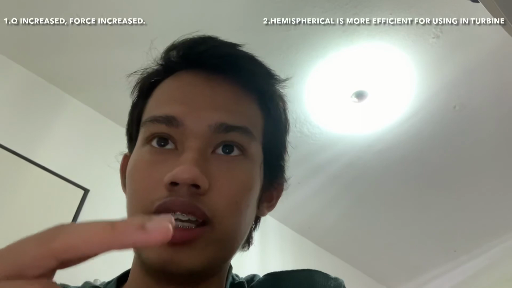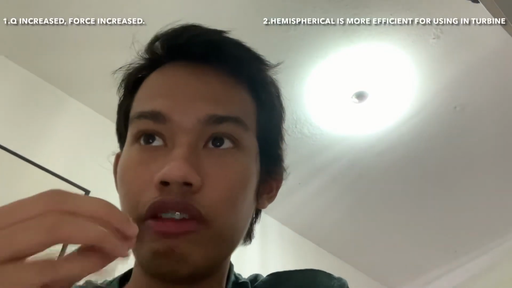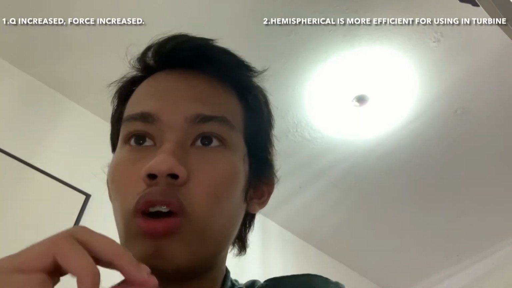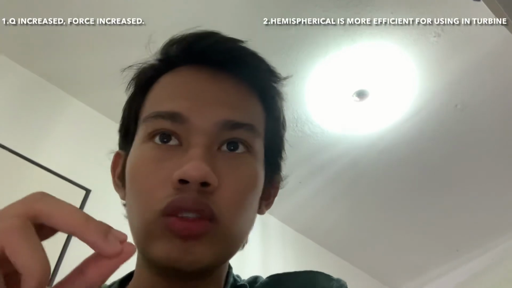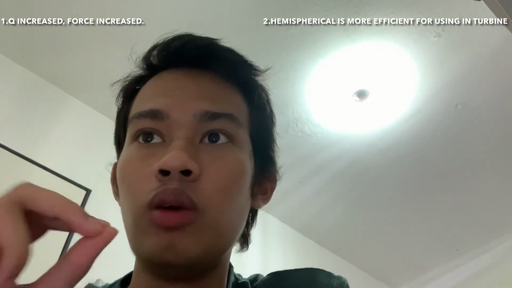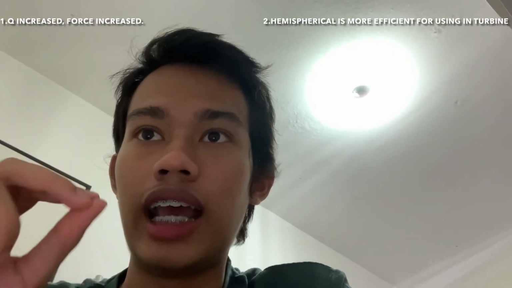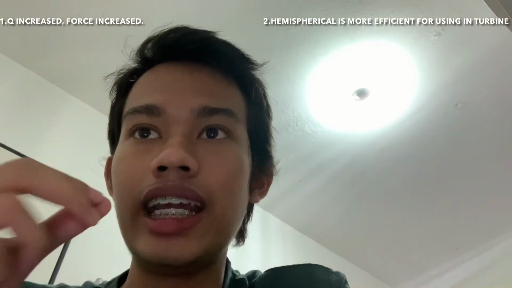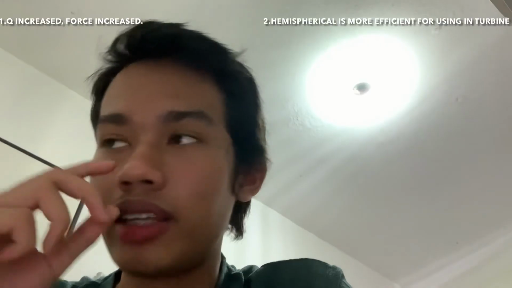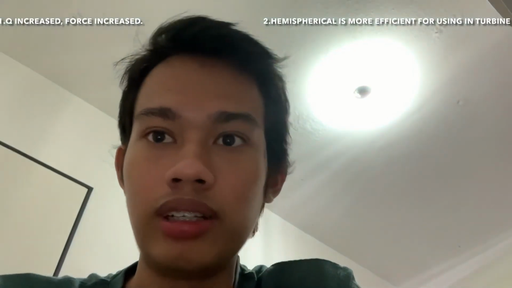The second conclusion, according to the last point, is that the hemispherical cup is more efficient for use in a turbine than a flat plate. But one point to be considered is that the water exiting the cup is going to collide with water entering the cup, which will reduce the force. For that reason, the cup is made at an angle less than 180 degrees. So there is a lot of interference, and that is why the error between theoretical and experimental is significant.